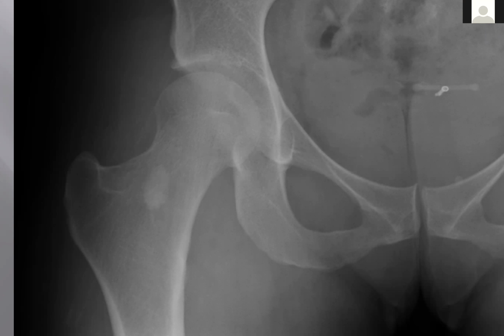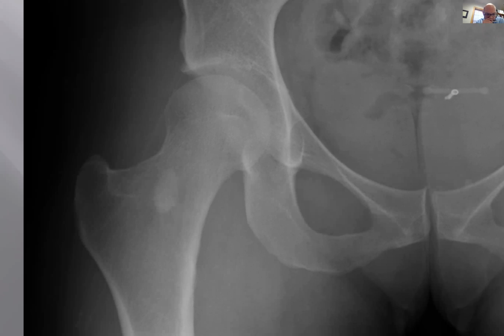Non-aggressive. Anybody else want to vote? Non-aggressive. Okay, so everybody's saying non-aggressive, and why do you say that? What's the main reason that you're saying that? Well marginated. Right, good. What else? That's a big one. No periosteal reaction.